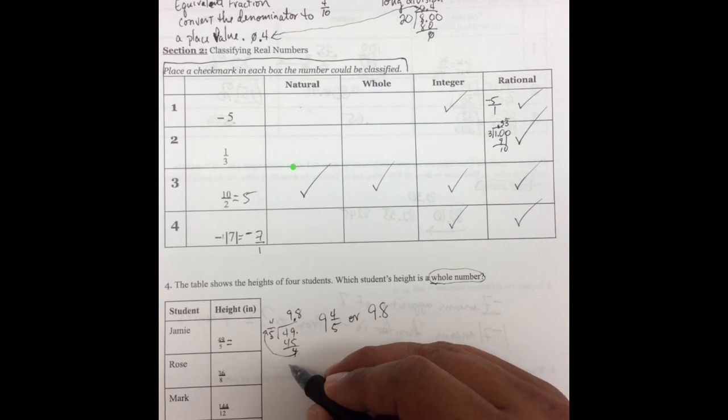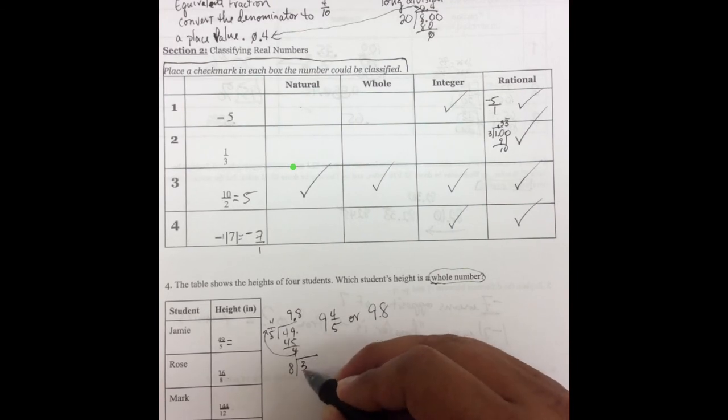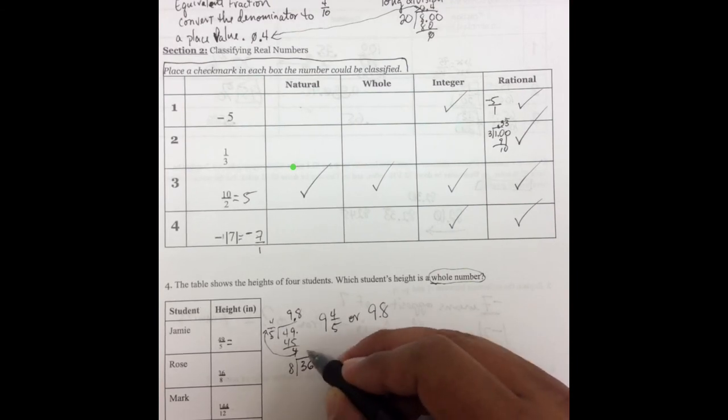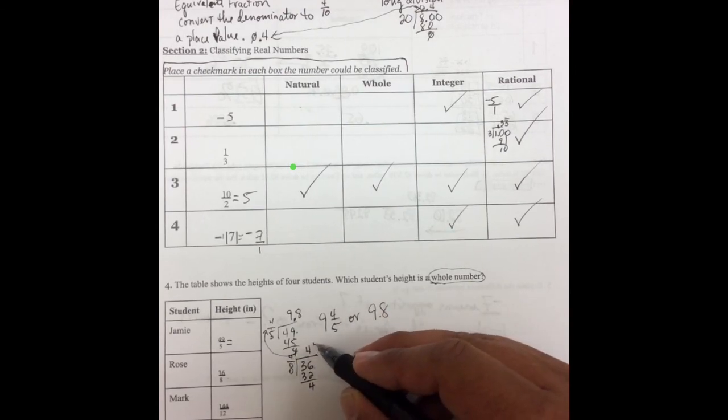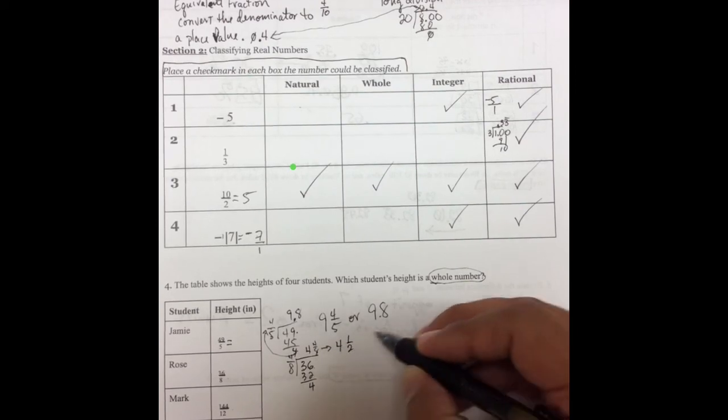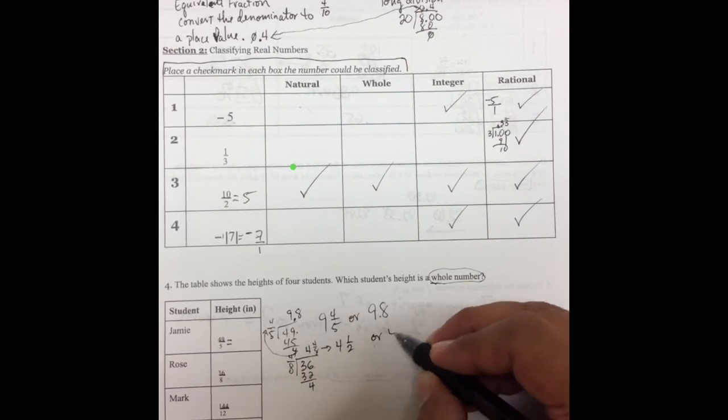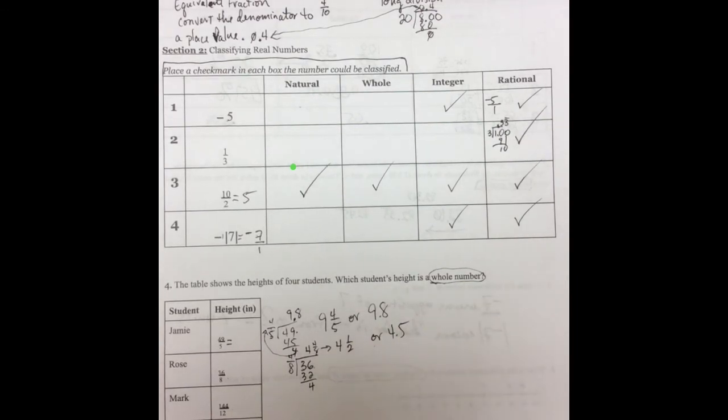For Rose, we've got 36 divided by 8. 8 goes into 36 4 times with the remainder of 4. 4 is my numerator, 8 is my denominator, so that becomes 4/8, which is equal to 4.5, or 4 5/10. Okay.